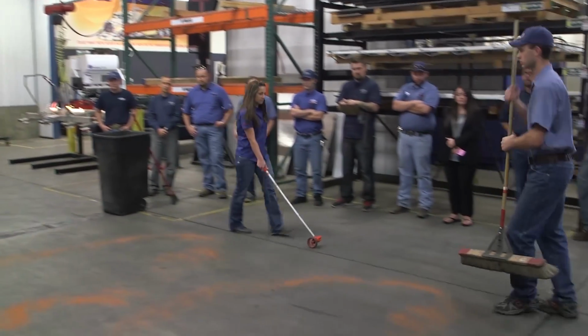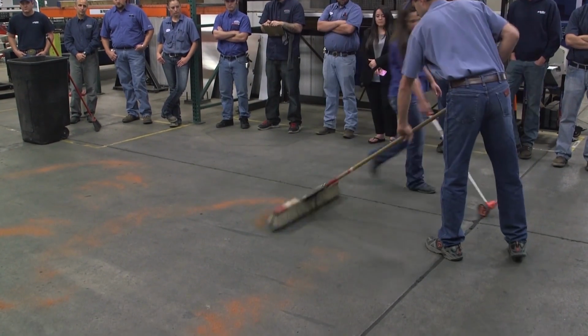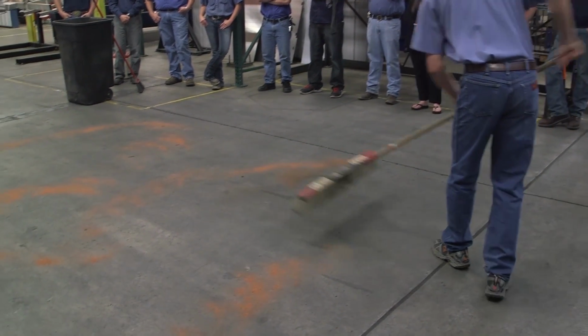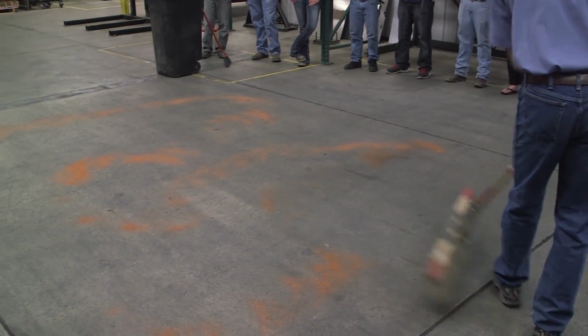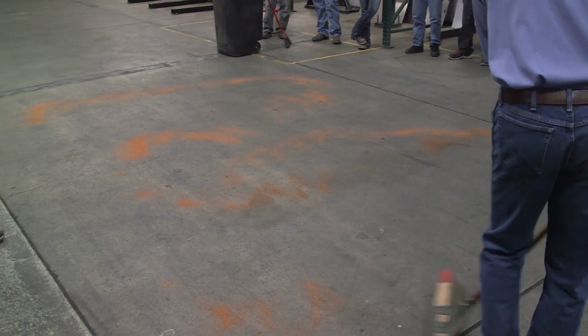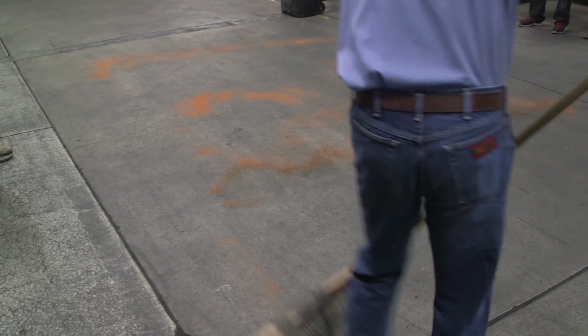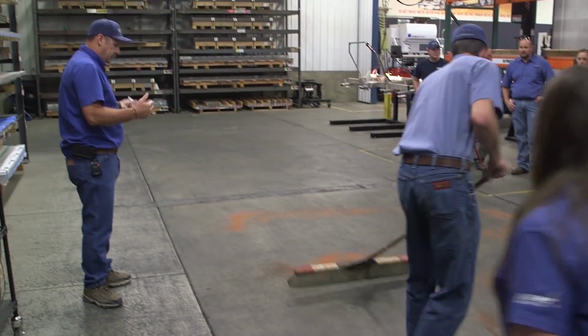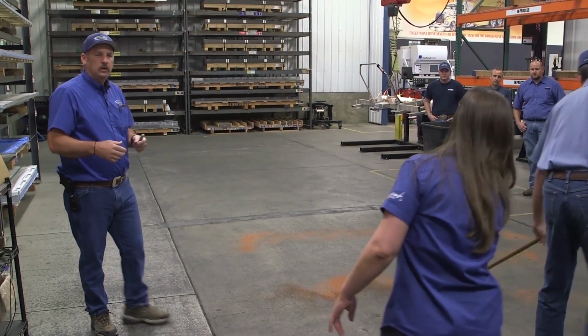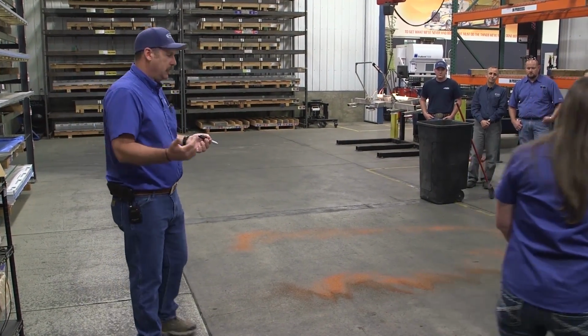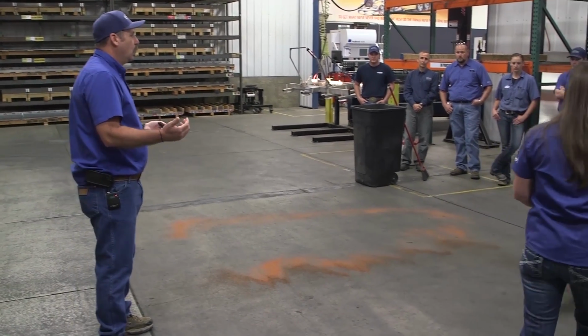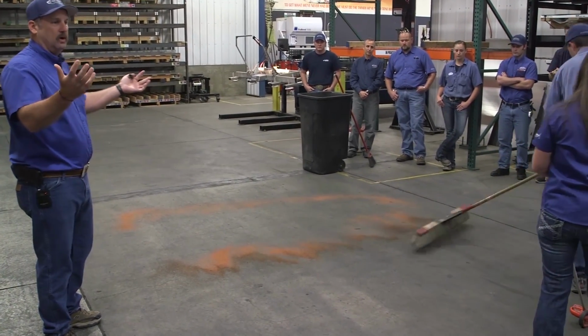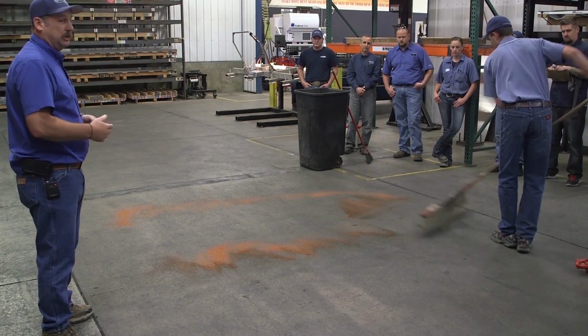So why are we sweeping? Andrew, why are we sweeping? Keep our shop clean. But go even further, why are we sweeping? Because there's dirt on the floor. So the next question would be, why is there dirt on the floor? Where did the dirt actually come from?